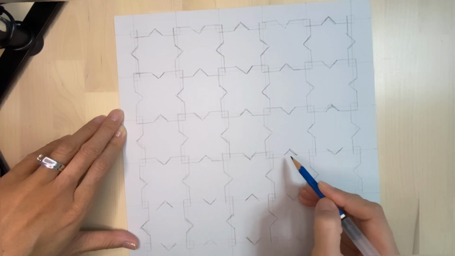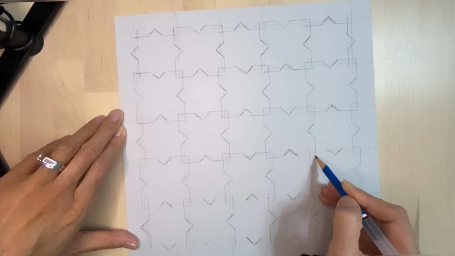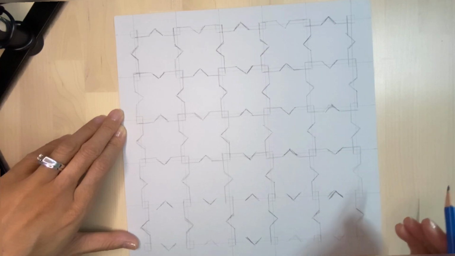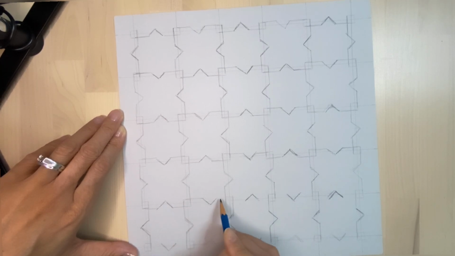And if you see any V line that's too short, or you don't quite like the shape, as you connect them, you can sculpt the shape.